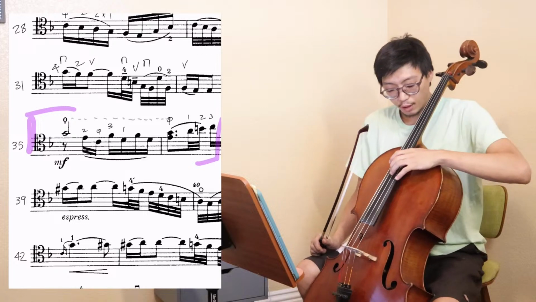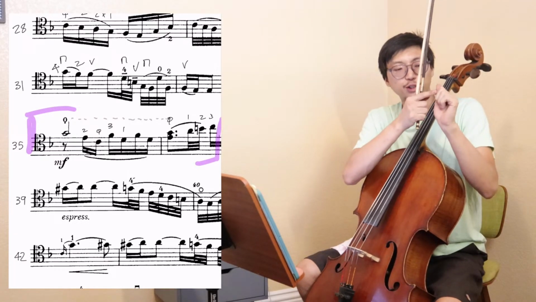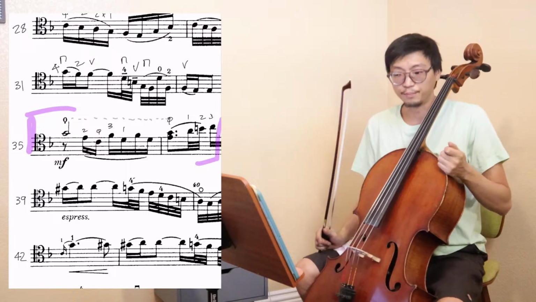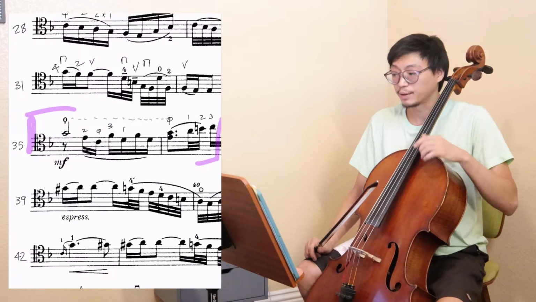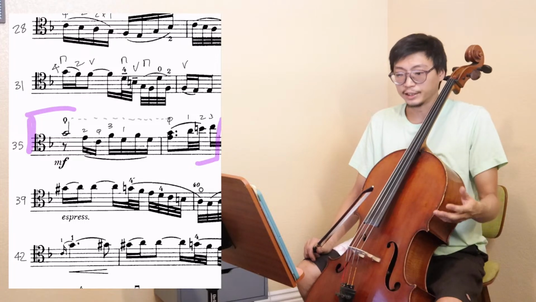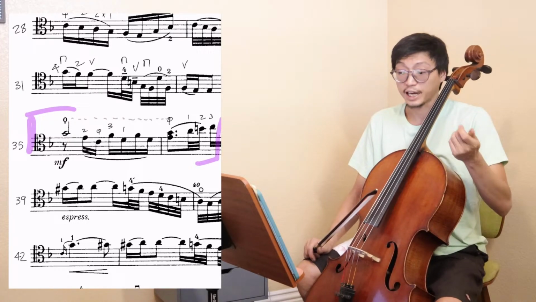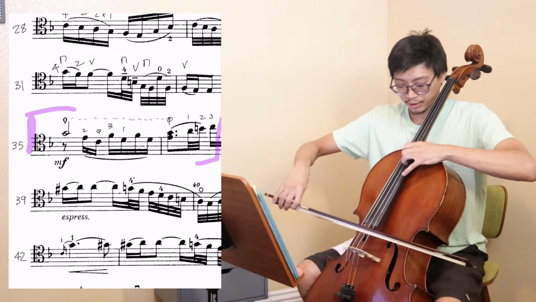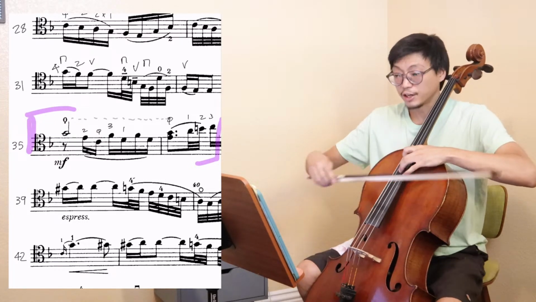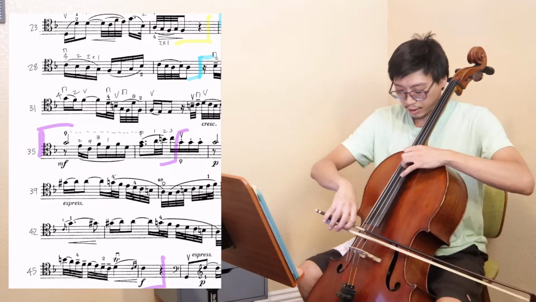So do that a little bit, and then you'll probably also feel a little bit of pain on the thumb, just because the string is digging into your thumb, right? But do it a little bit a day, and eventually you'll develop the callus as well as the strength to hold this. So that part.